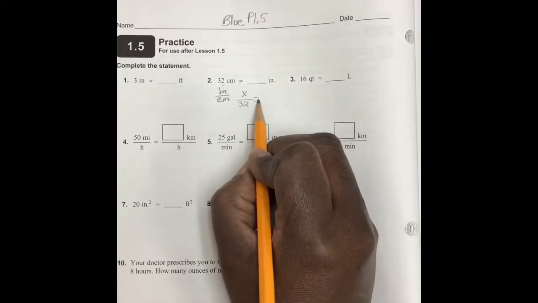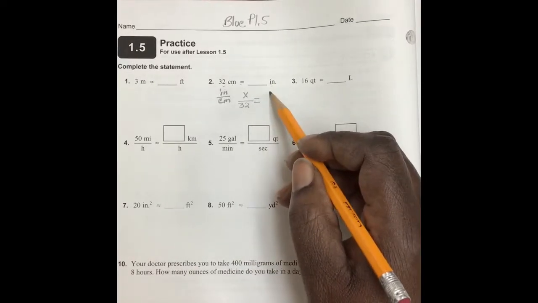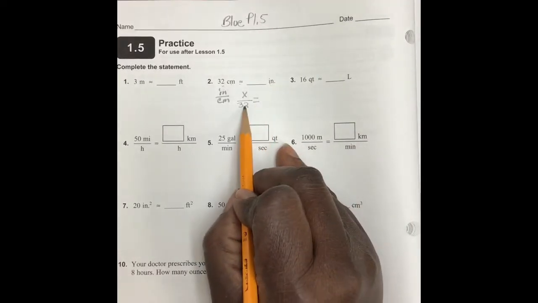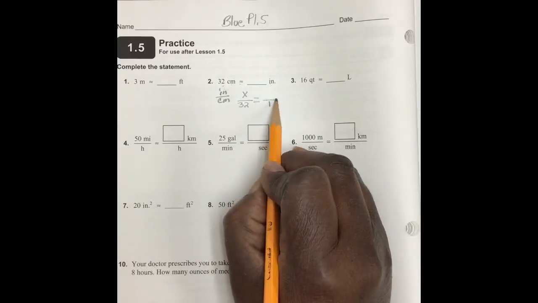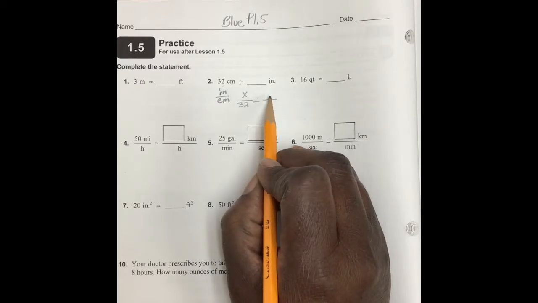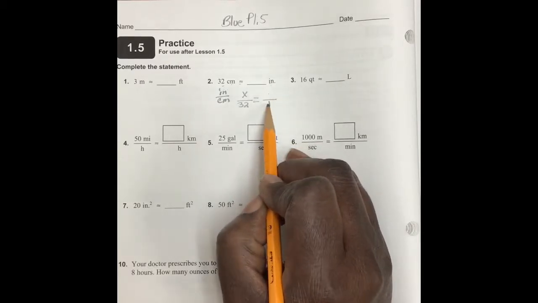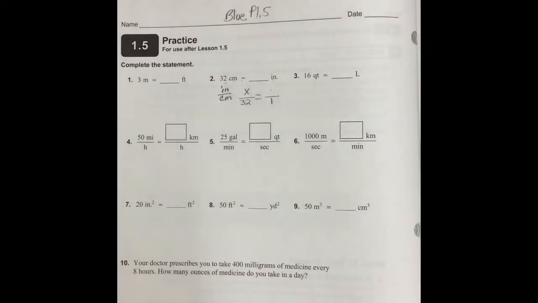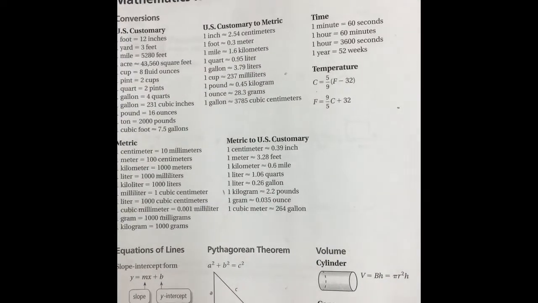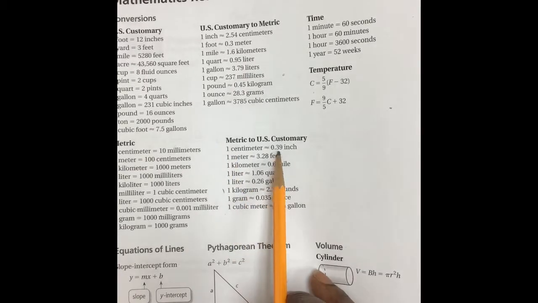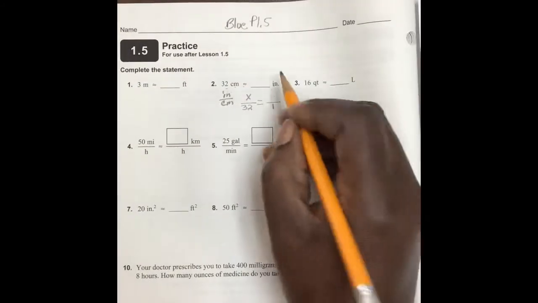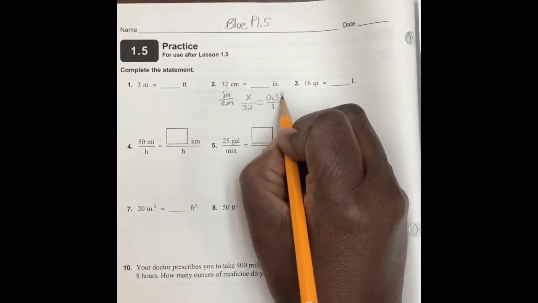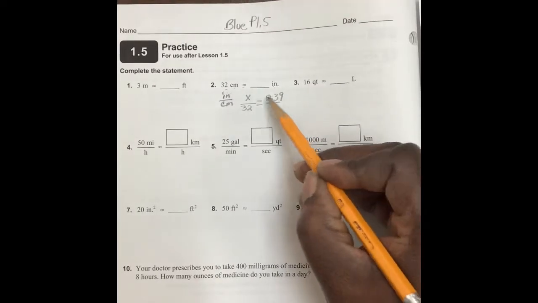So when we set this up, what we want to look for is 1 centimeter, okay? We want this to convert to 1 centimeter. And then therefore, we would need to know how many inches is 1 centimeter. So let's look at our conversion chart. Here's our conversion chart. We look for 1 centimeter and we find that it is 0.39 inches as an equivalent. So this becomes 0.39, our inch to centimeters.